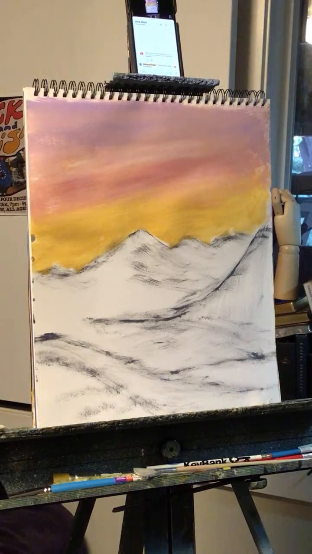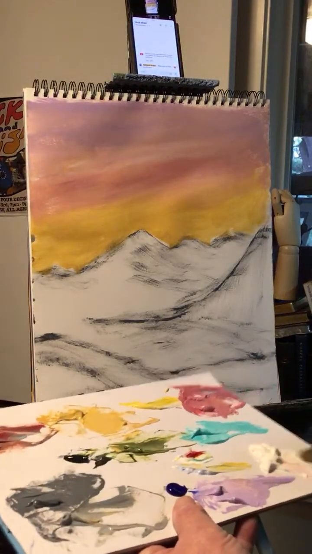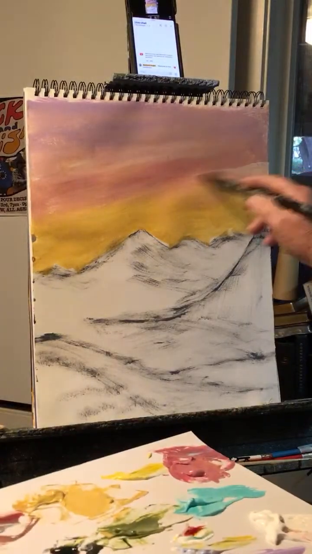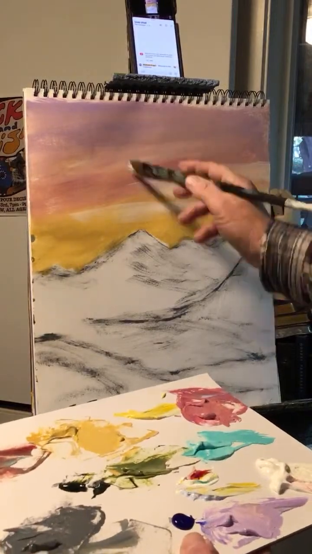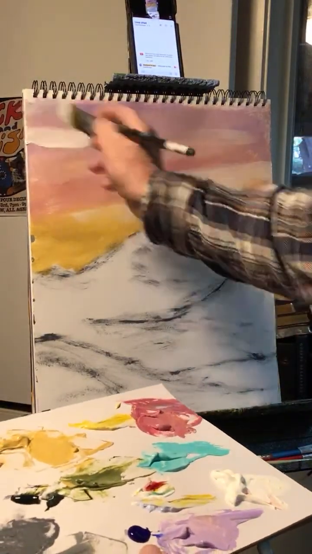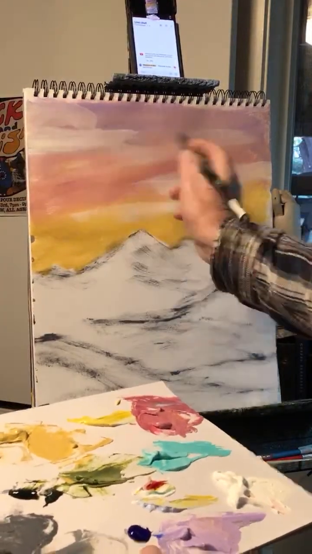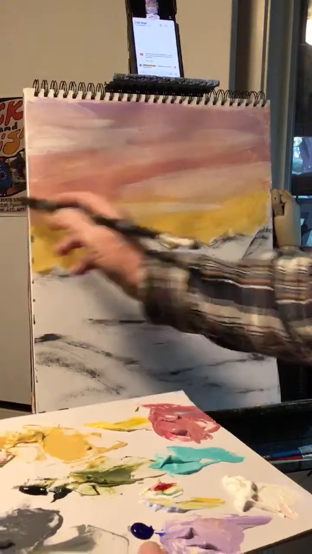I'm going to throw some white clouds in there while it's wet. Just a little hint of some white clouds in here. I'll do some different types of clouds later, but I just want to blend a little white in there right now.